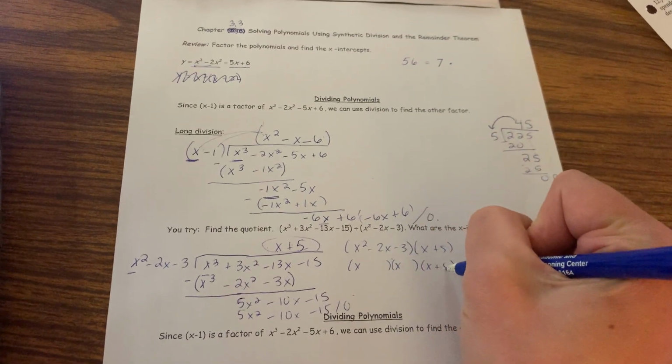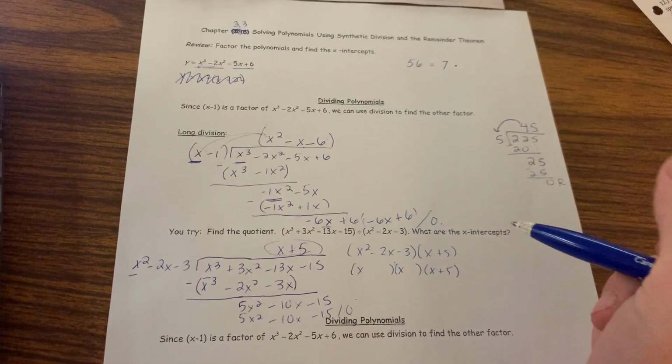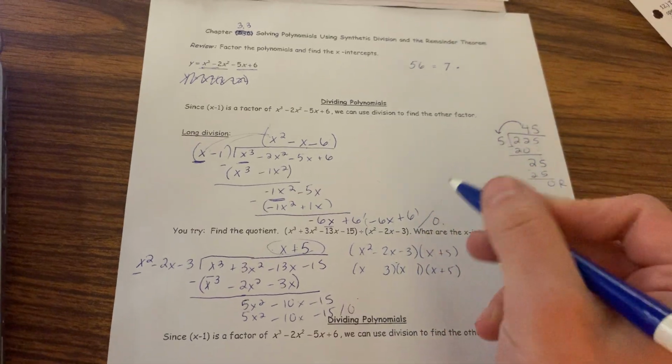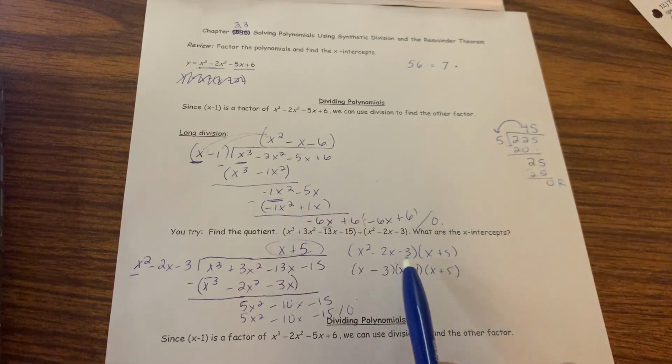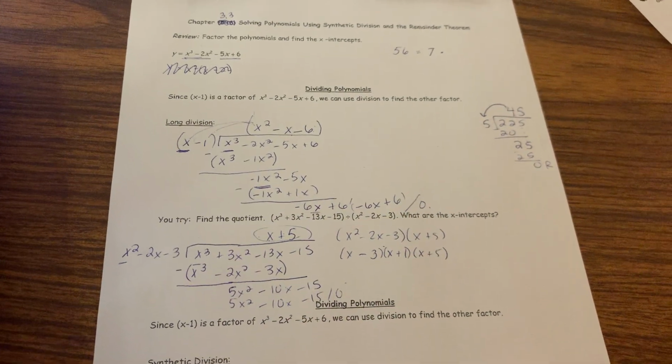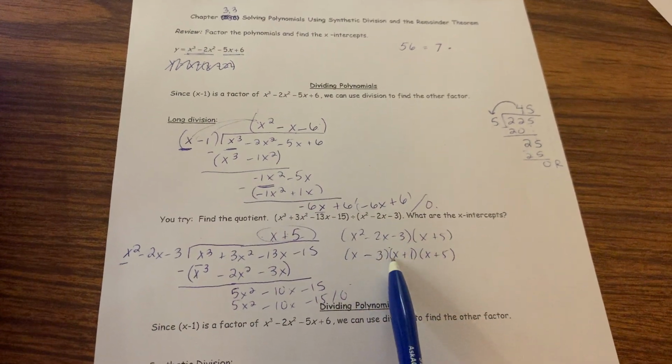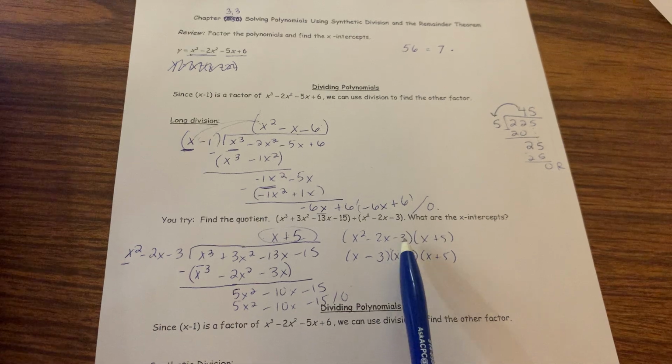you know that you have x plus 5. You know you're going to factor this trinomial, so it's x and x. Factors of 3 are 3 and 1. It's going to be a negative 3 and a positive 1 because you want to get that negative 2 in the middle. The beauty of math is you can check your work. X squared, yep. Positive 1, negative 3, make a negative 2, negative 3, yep.